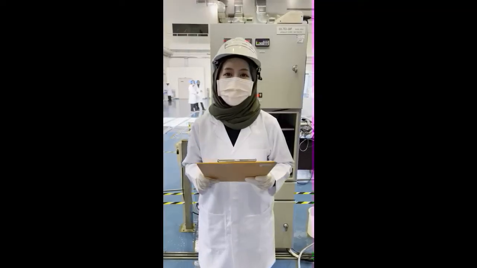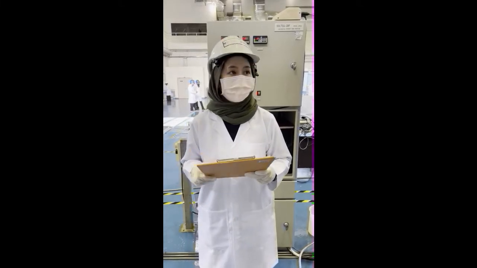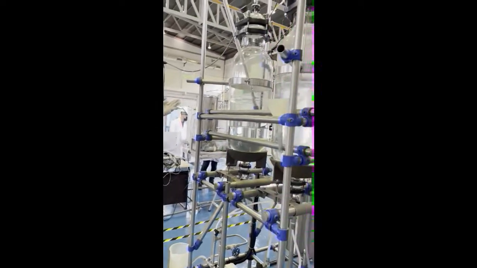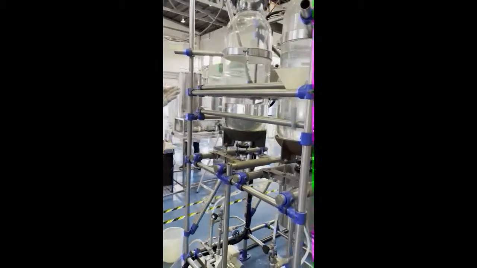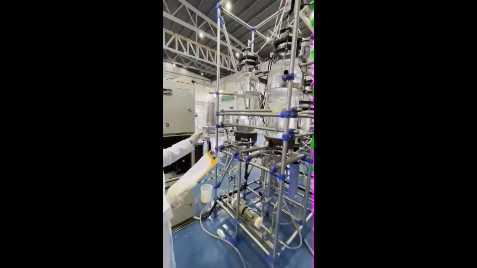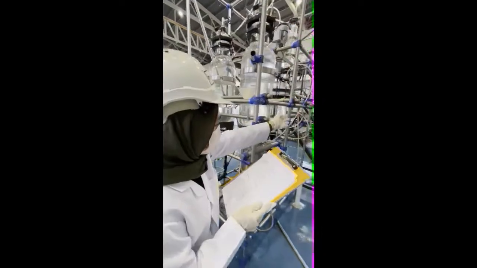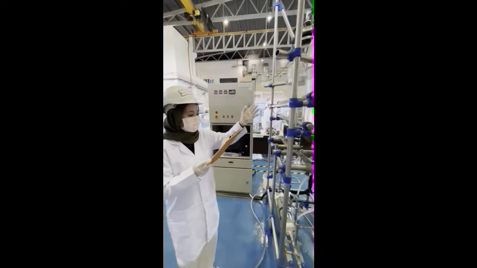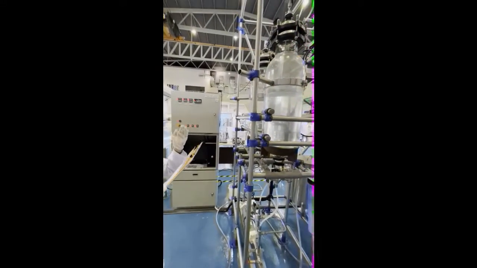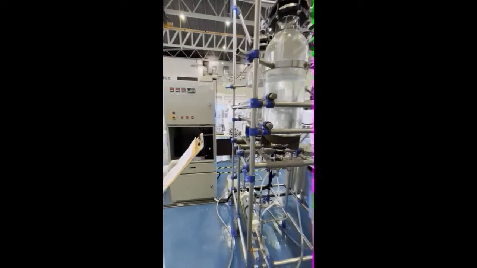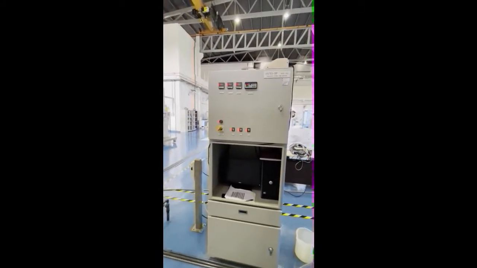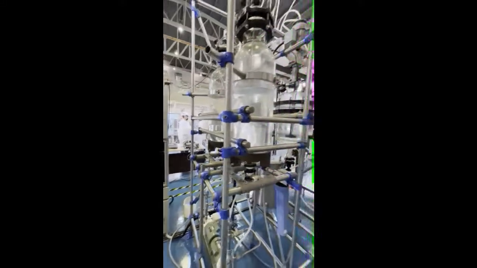As for the experimental procedures, first we need to pump 5 liters of 0.1 molar ethyl acetate from the feed tank into the reactor. Then we need to pump 5 liters of 0.1 sodium hydroxide into the reactor, and the pump was stopped when 10 liters of total volume was reached.